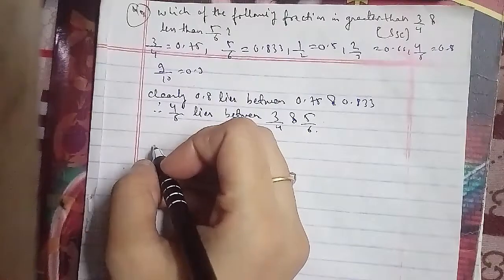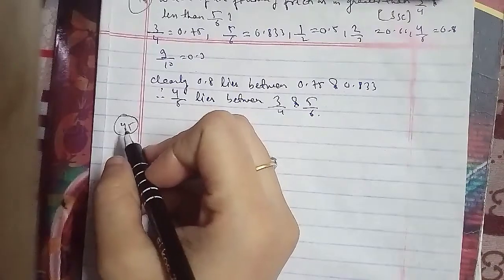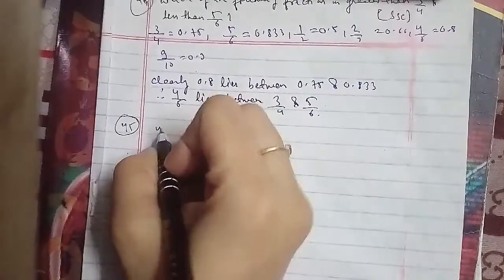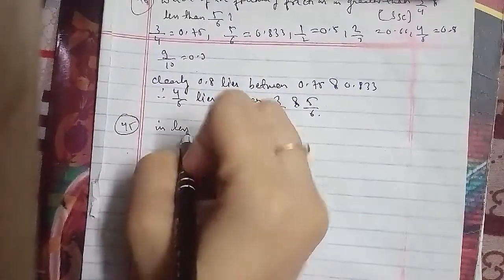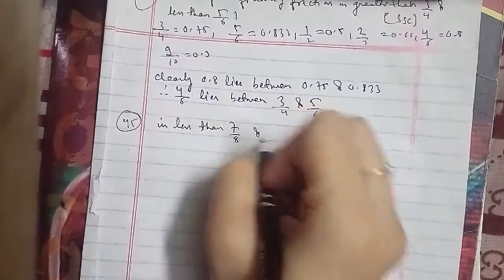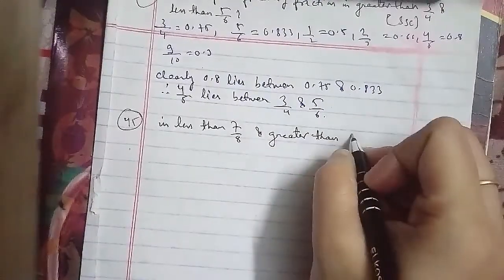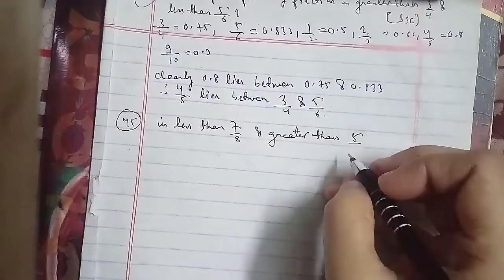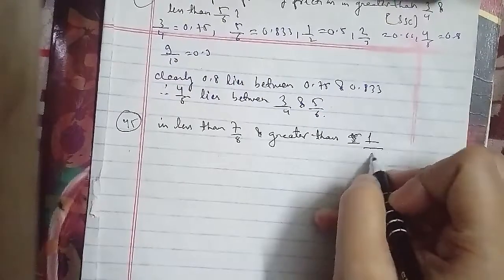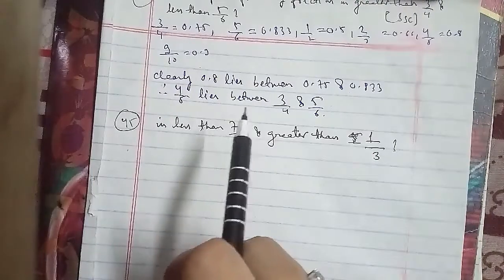The question is: which of the following fractions is less than 7/8 and greater than 1/3? The options are 1/4, 23/24, 11/12, and 17/24.